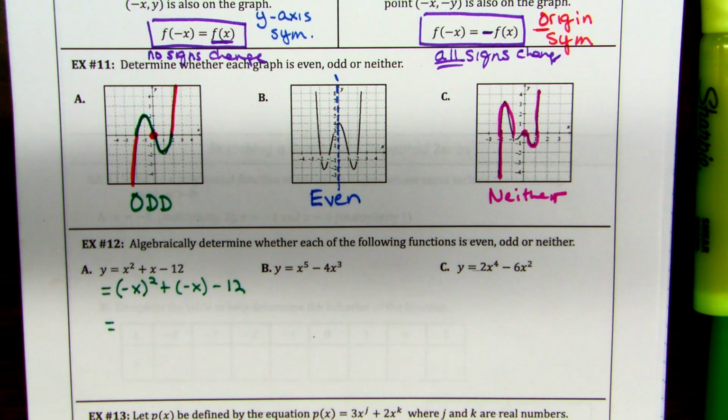So, guys, let's get this out of the way. If you have a negative number or letter, negative something to an even number power, it's always going to be what?